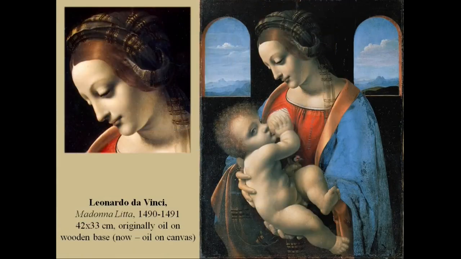This artwork is called Madonna Litta. This work shows the Madonna suckling the Christ child. Note the lack of halos in the painting. We see the child and mother in the dramatic moment of weaning. Weaning is when the mother needs to stop feeding her child with her breast milk.